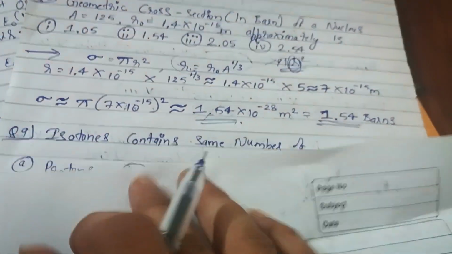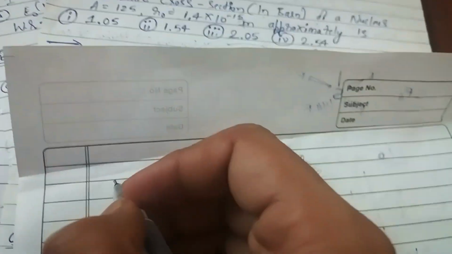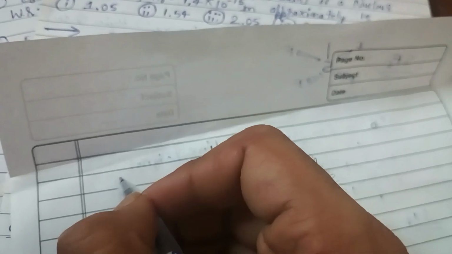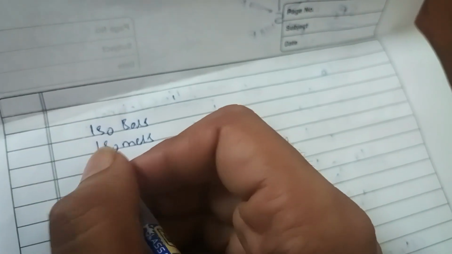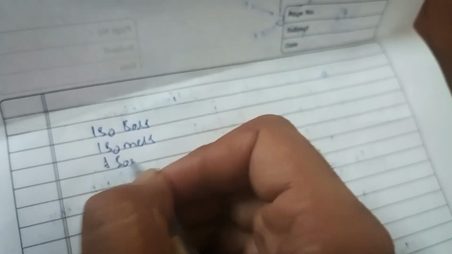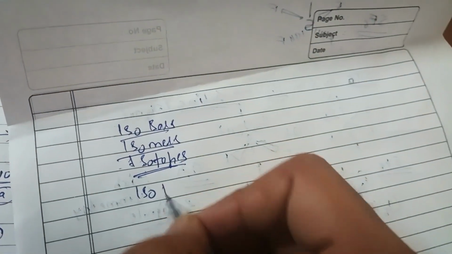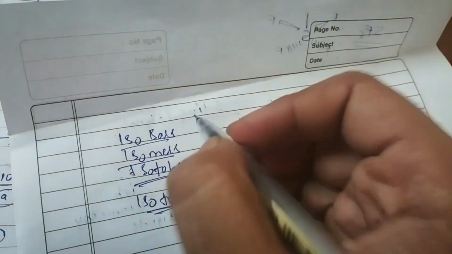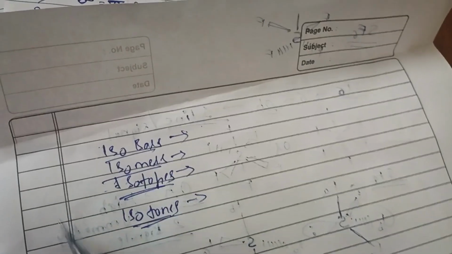Okay, here they ask about the isotones. If in future they ask, there are many types, like isobars and isomers, and also isotopes, and also isotones, which are asked now. Okay, do you know what these are?